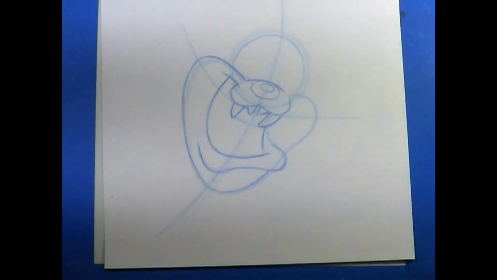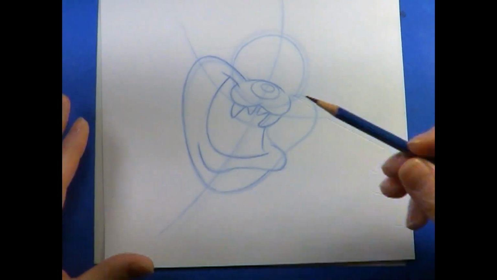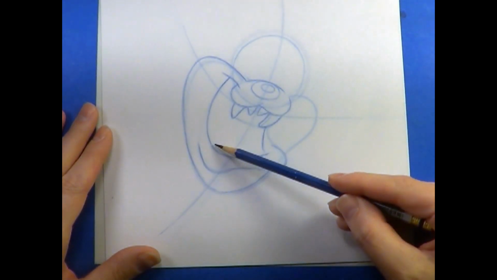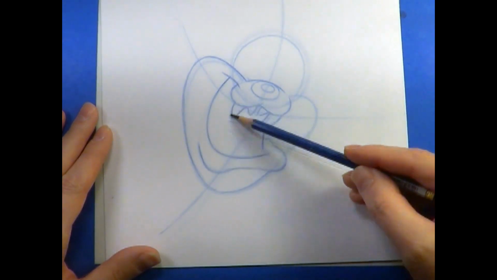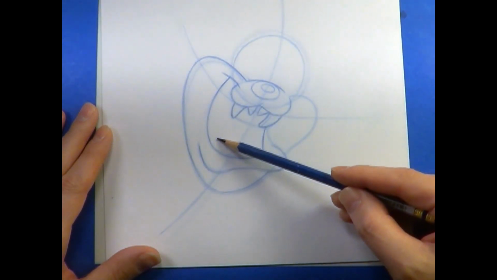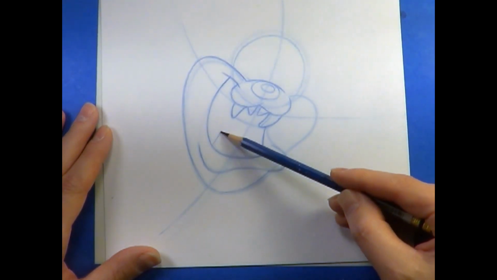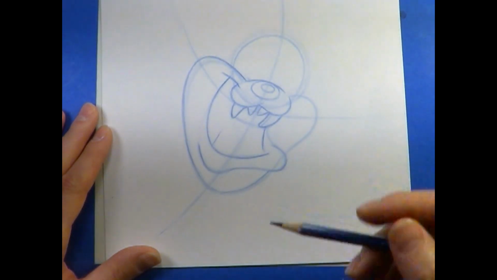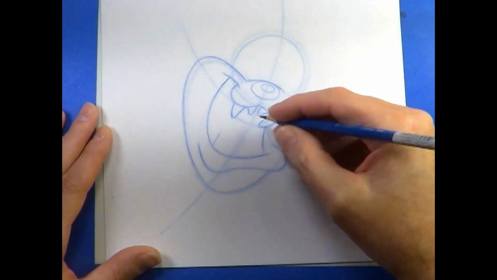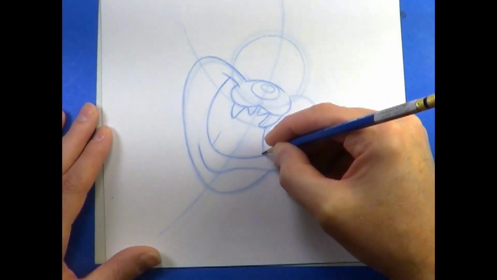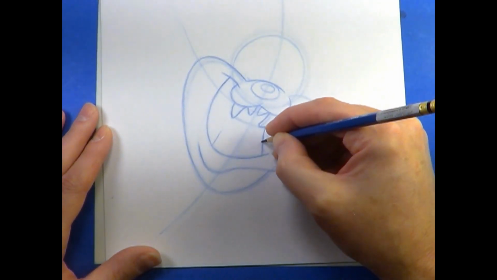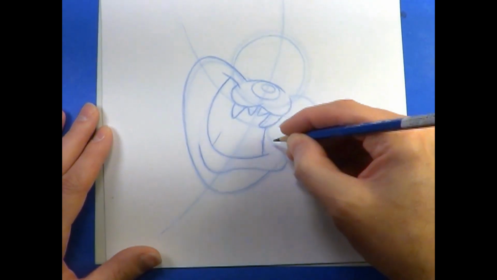Okay, very good. Now, let's take a look at the bottom teeth. So what I want to do over here is estimate where that bottom tooth is going to be. And I'm thinking like right here for one edge. And then you'll notice that tooth is just going to come up and be right here like that.